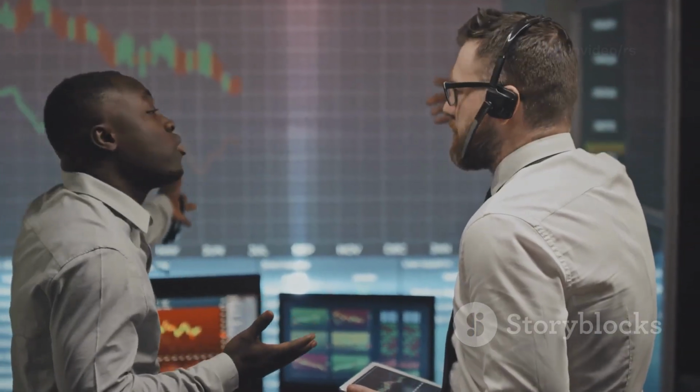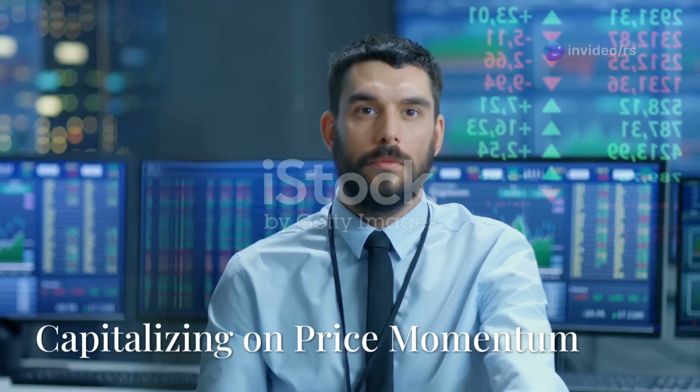Remember, there's no one-size-fits-all approach. The key is to experiment and find the settings that align with your trading goals and risk tolerance.